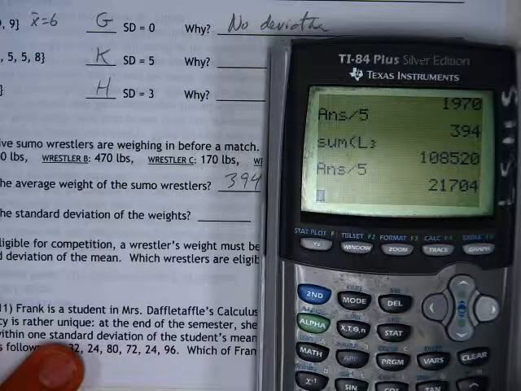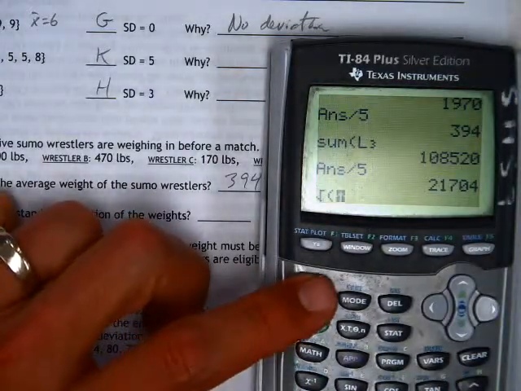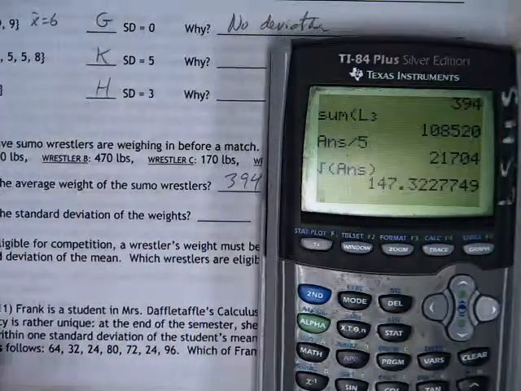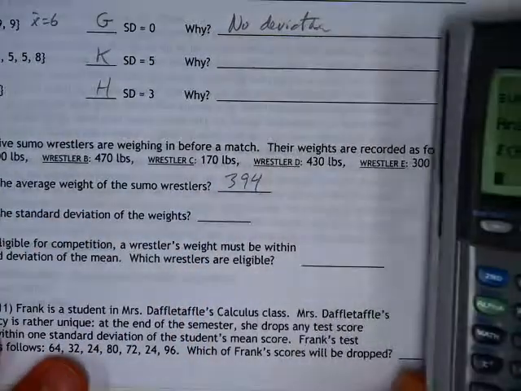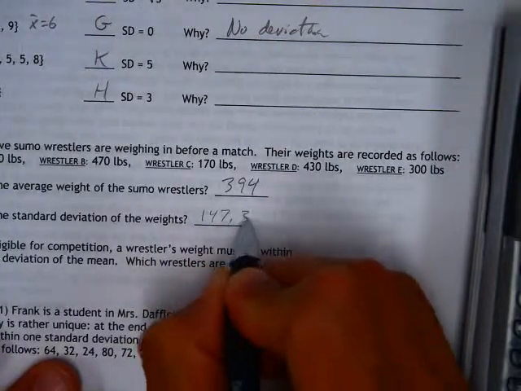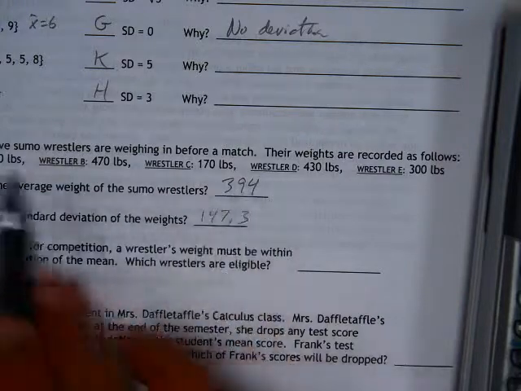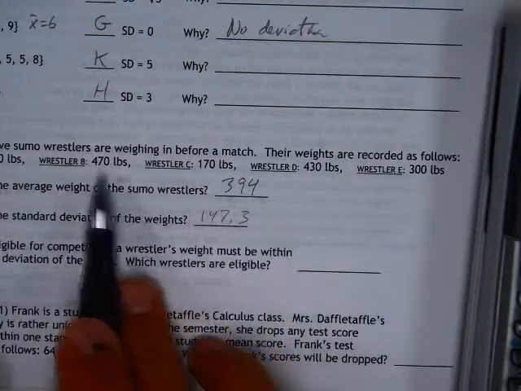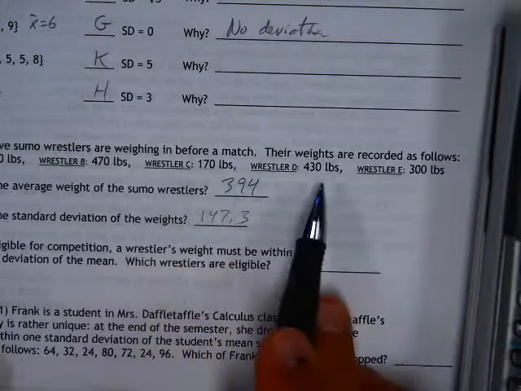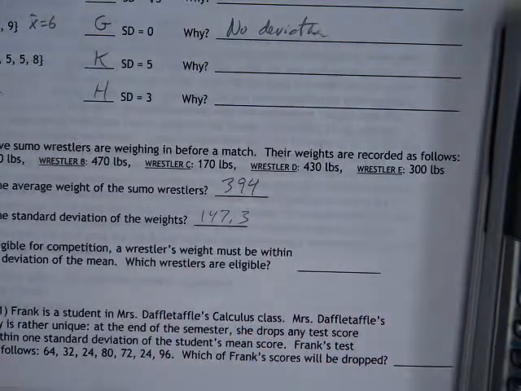And that gives me 21,704. Well, it's a mighty big standard deviation, if it were the standard deviation. I've still got to take the square root of that number. So square root of the previous answer, it's 147. So the average distance I am from this mean is 147.3. And if you check that out, we're in the neighborhood of 400. It's about 150 above, 70 above, but well below. Much closer, but for the most part, 174 seems to be the average.